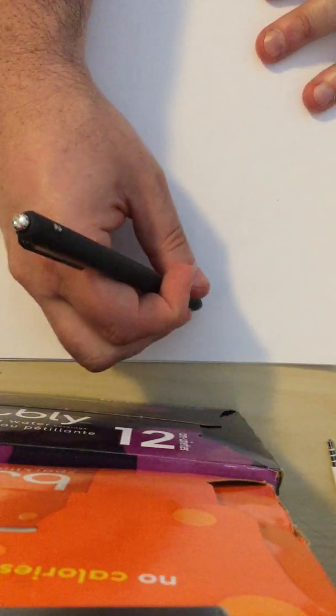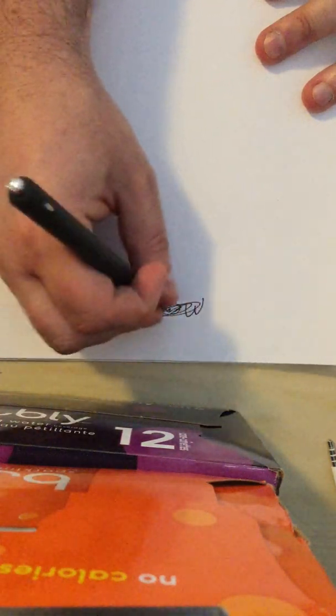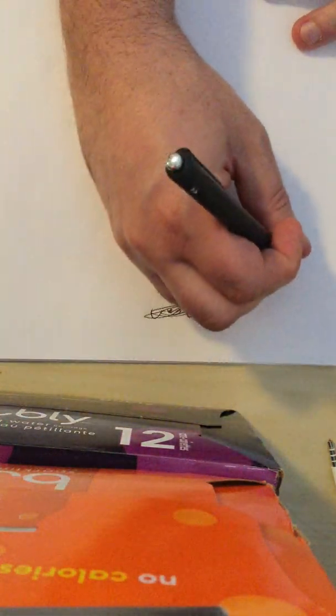Okay. Now, we're going to go on to mean. Actually, we'll do all three. So we're going to have a data set here. It's going to be a long data set.